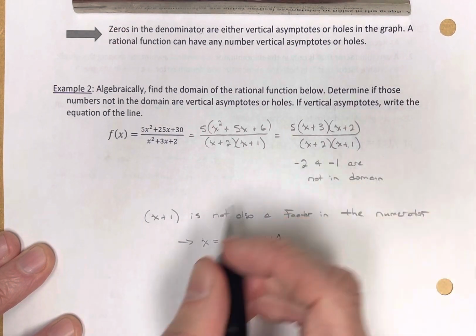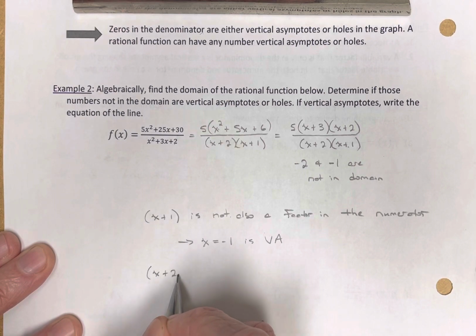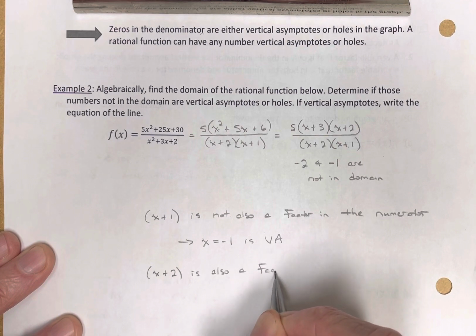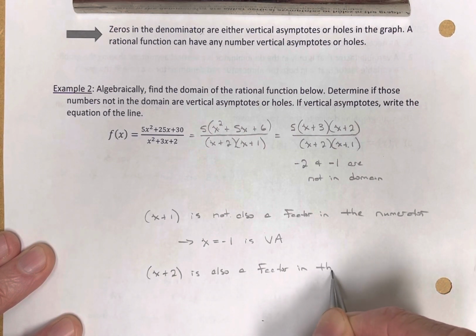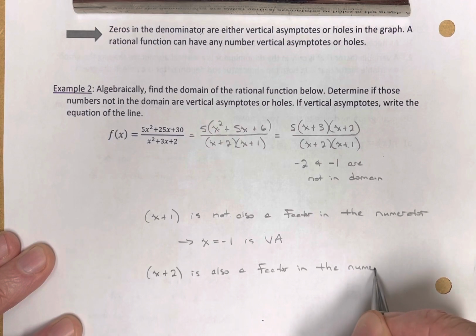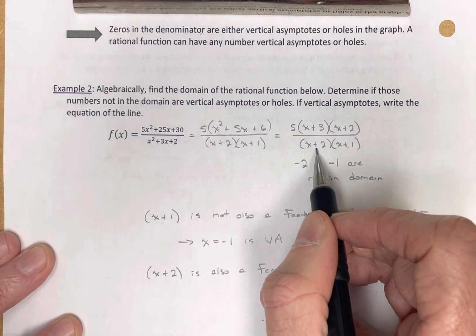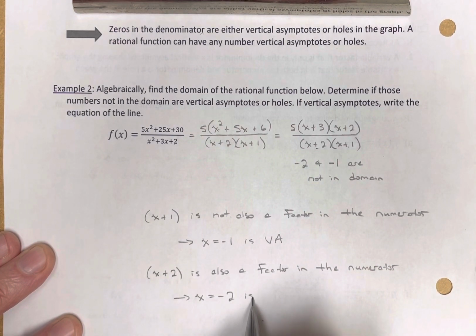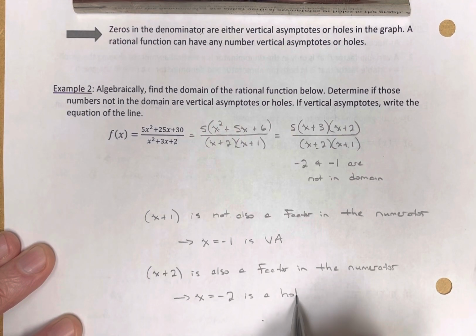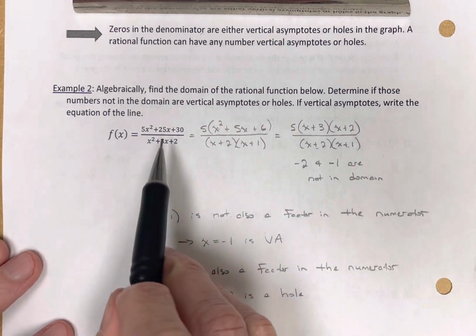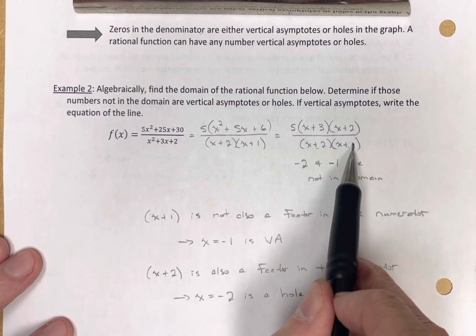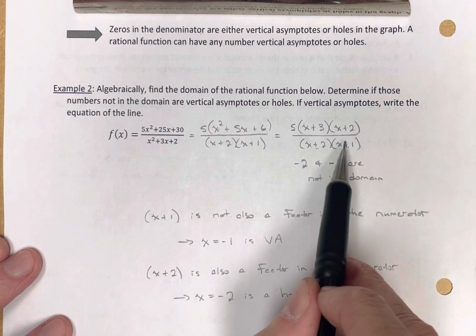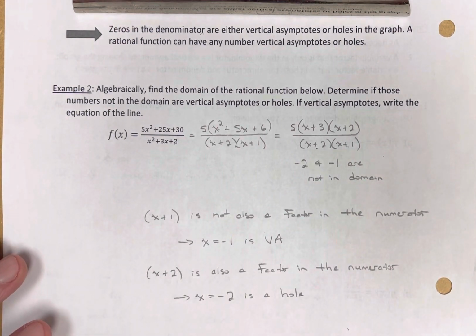Okay, now let's check out this negative 2. Okay, x plus 2 is also a factor in the numerator. X plus 2, x plus 2. This tells me that x equals negative 2 is a hole. So that one kind of put it all together, but I had to do some factoring first to get fully factored so that I could see the zeros of my denominator, and I could see where I have factors in both the numerator and the denominator.